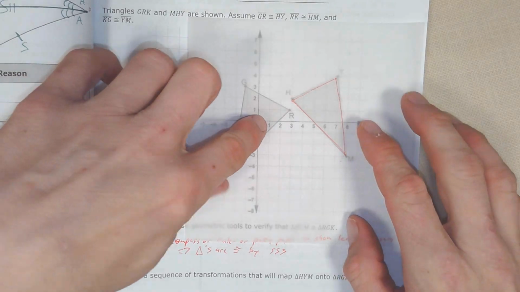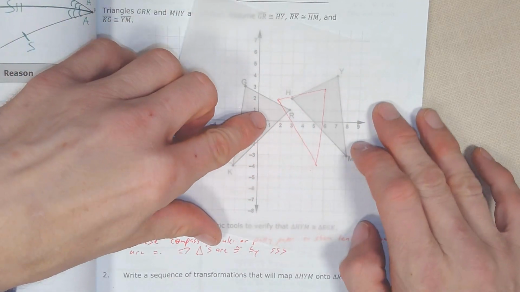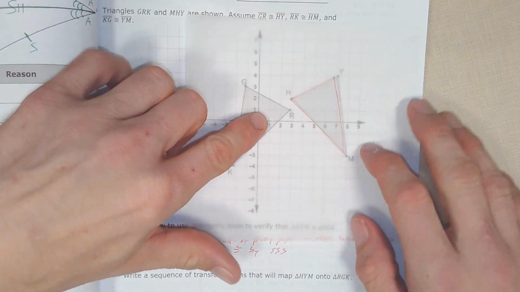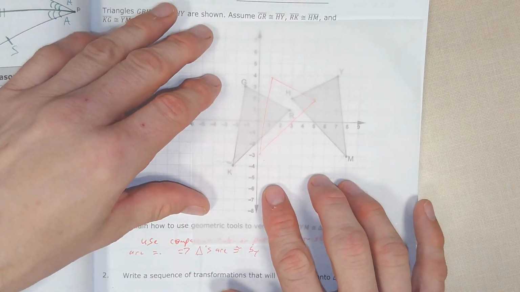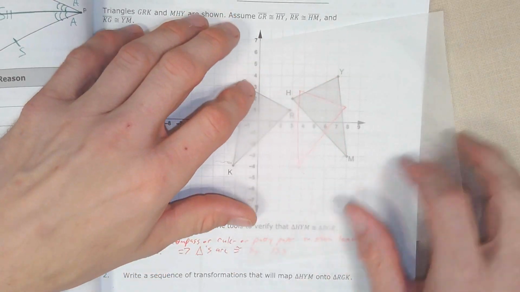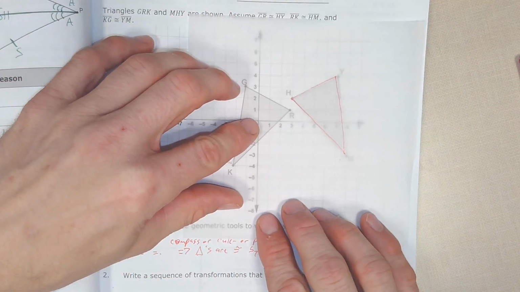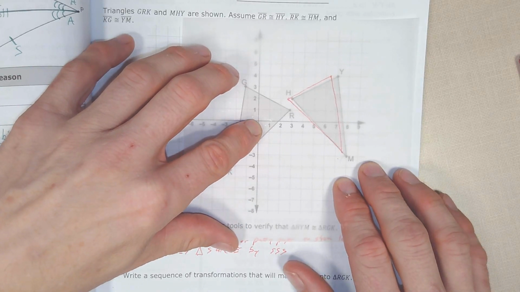Well, will rotation do the trick? Nope. How about rotation this way? Nope. So it's going to be a reflection. Reflection is going to do it, well, it looks like it.